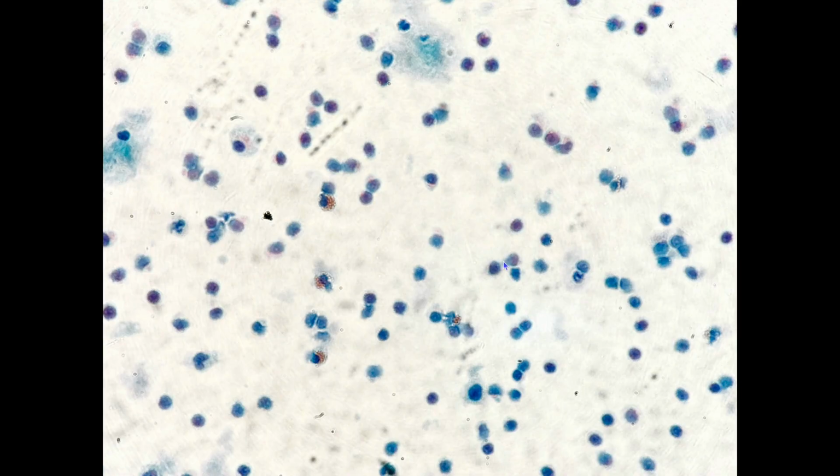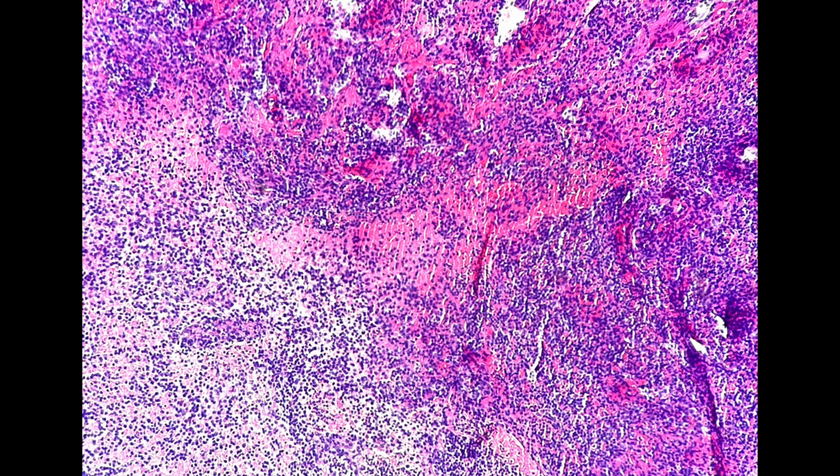This is just another photo of the same specimen with your lymphocytes here, histiocytes here. This is a cell block, and it shows you that these are indeed lymphocytes. So if you're concerned, you can send for flow just to make sure it's reactive, to rule out monoclonal. This was a CD3 that was done on the cell block, and as you can see, all the reactive lymphocytes are T cells.